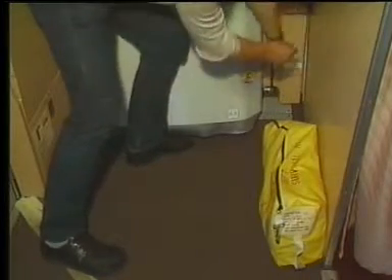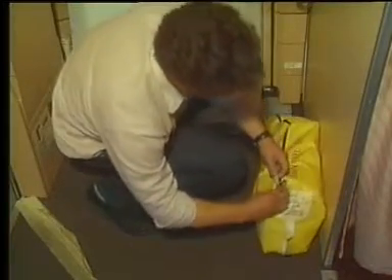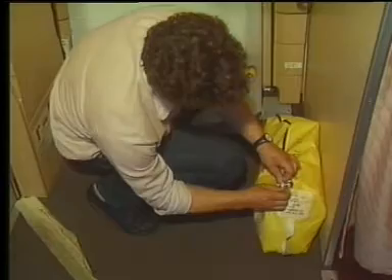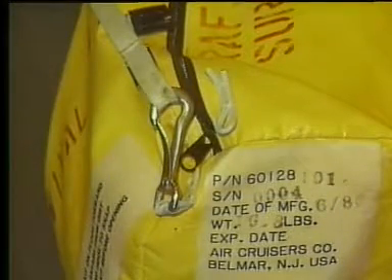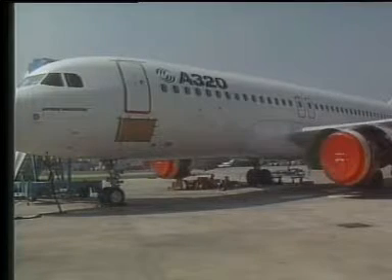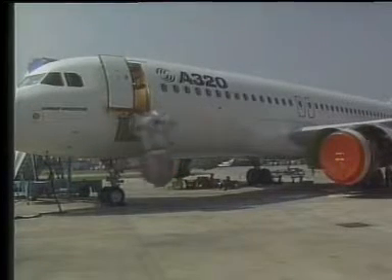And detach the lanyard from the girt bar. Pull the lanyard and the hook to snap on the front of the survival kit. Then open the door. The slide raft drops out of the container and deploys.